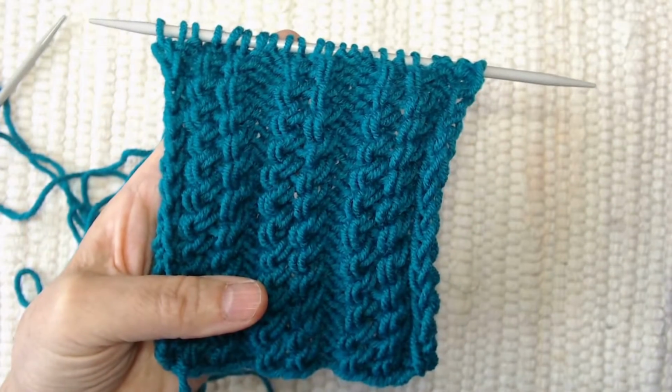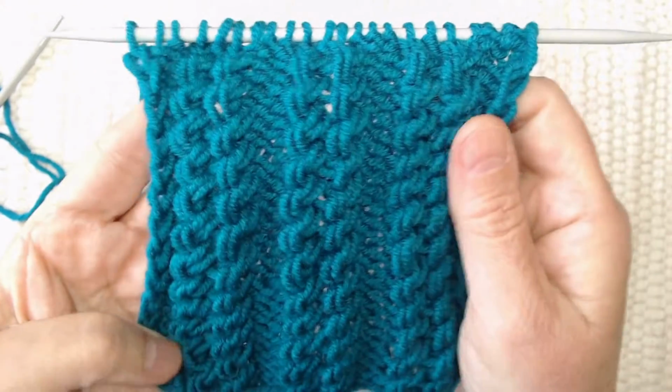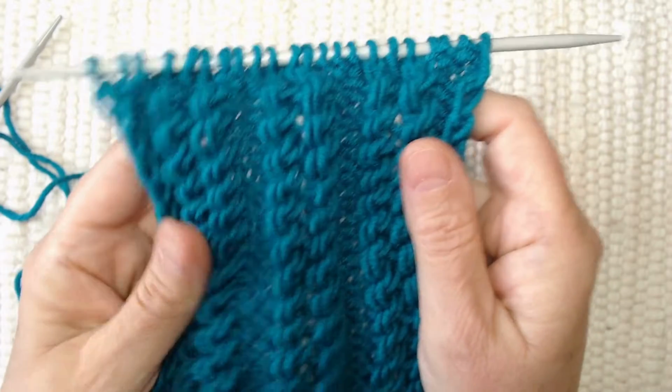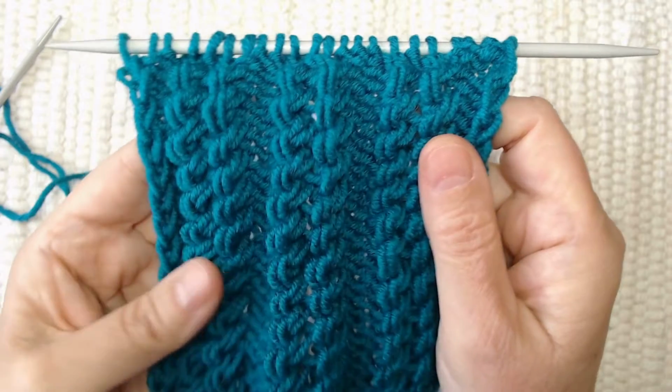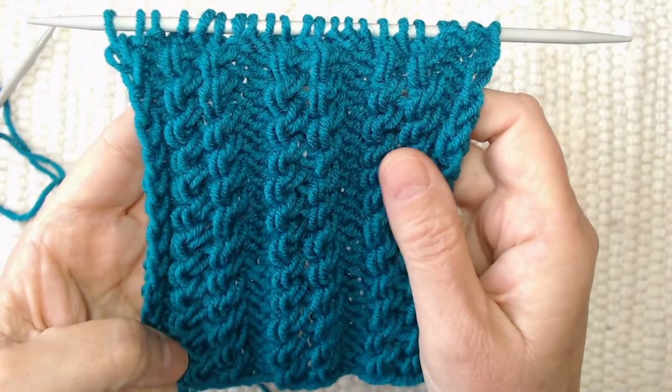Repeat these 2 rows until the desired length is reached. This creates an exclusive knit fabric with a distinct texture. It is easy, attractive, and unusual. It is ideal for a spring-autumn cardigan or a light sweater.